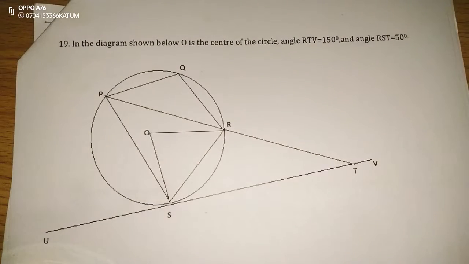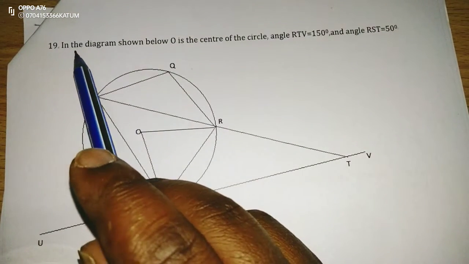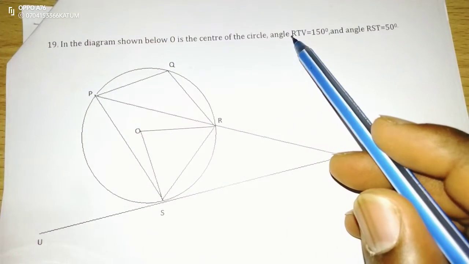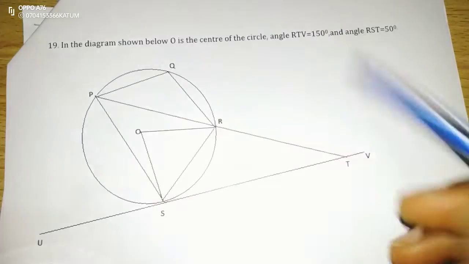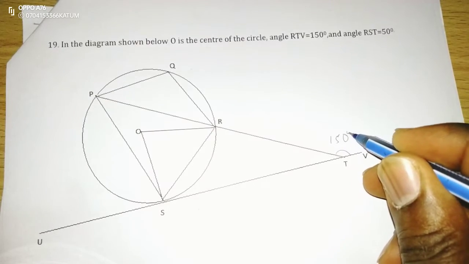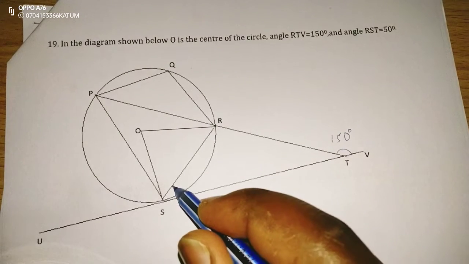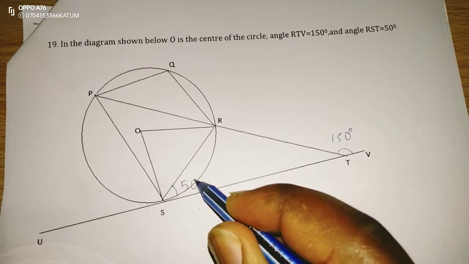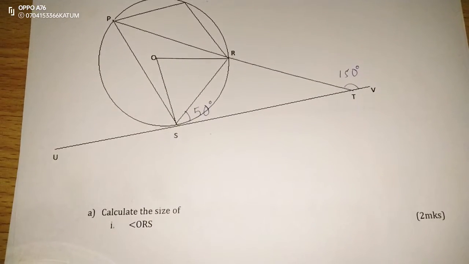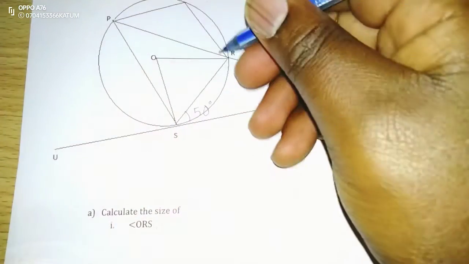We're going to study angle properties of a circle, chords, and tangents. We are told in number 19 that in the diagram shown below, O is the center of the circle, then angle RTV equals 150. So RTV is 150. And angle RST is 50. So those two angles have been provided. Then we are told to calculate the size of ORS, the size of this angle.